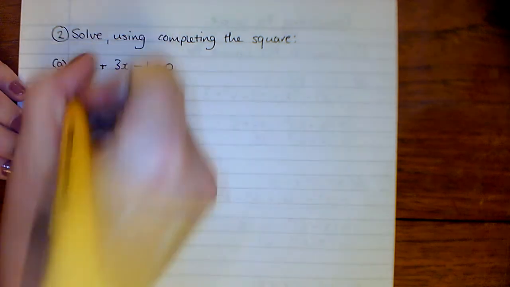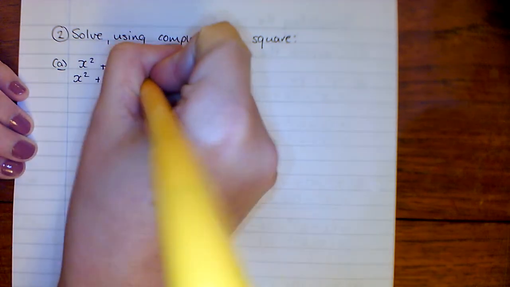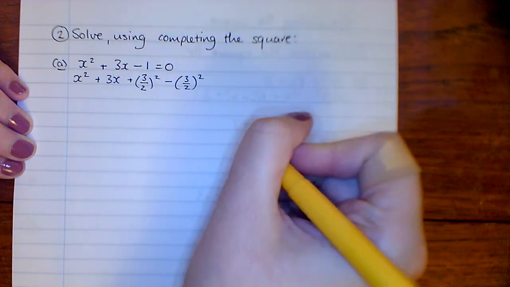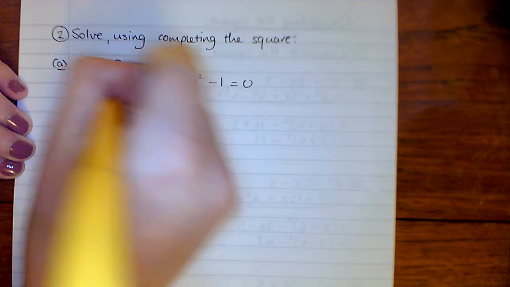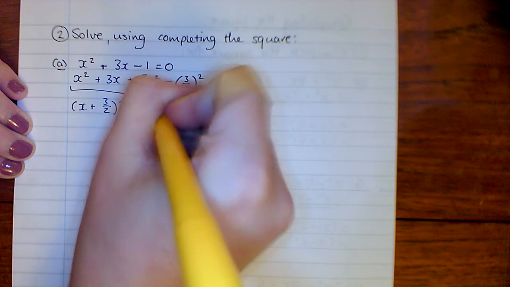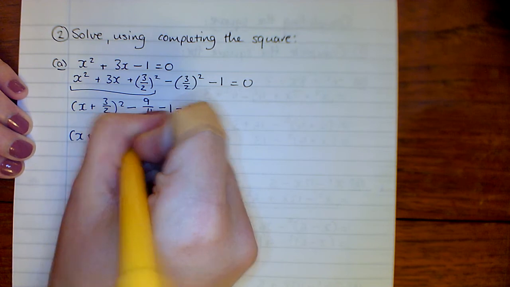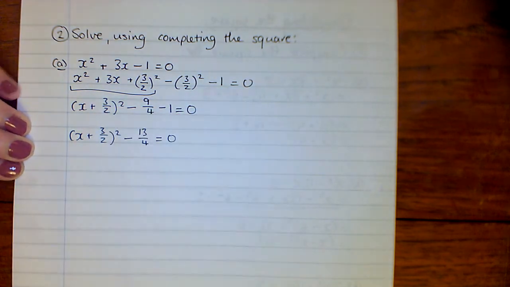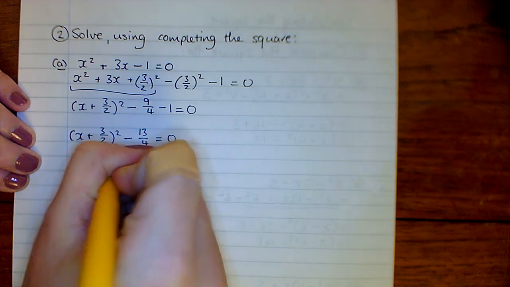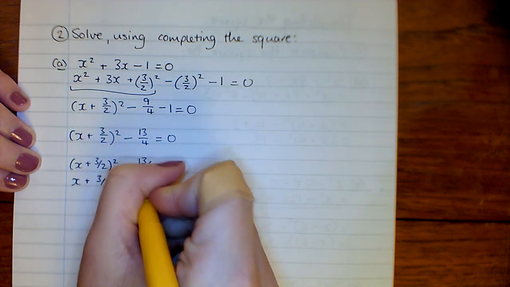Okay, so x squared plus 3x minus 1, so it's x squared plus 3x plus half the coefficient squared minus half the coefficient squared minus 1. So this part becomes (x plus 3 over 2) all squared minus 9 over 4 minus 1. So that's (x plus 3 over 2) all squared minus 13 over 4 equals 0. So bring the minus 13 over 4 across, and it becomes positive. Take the square root on both sides.